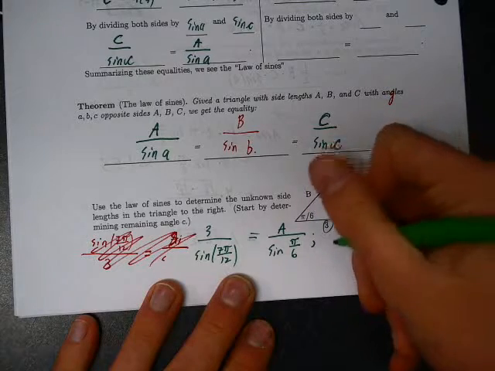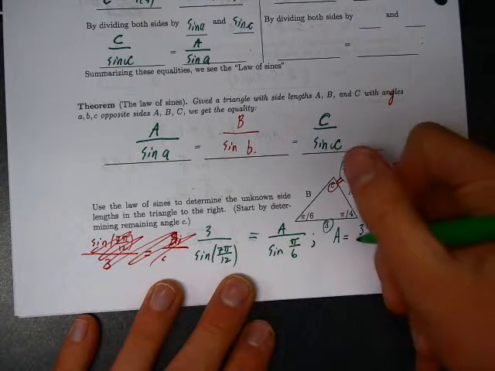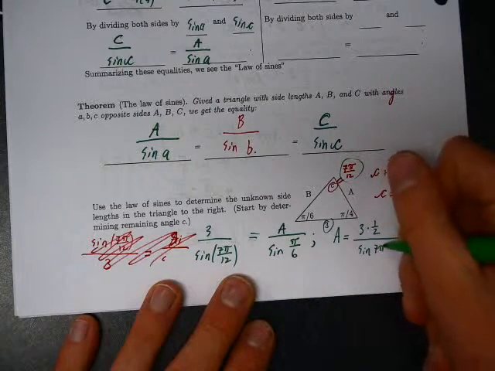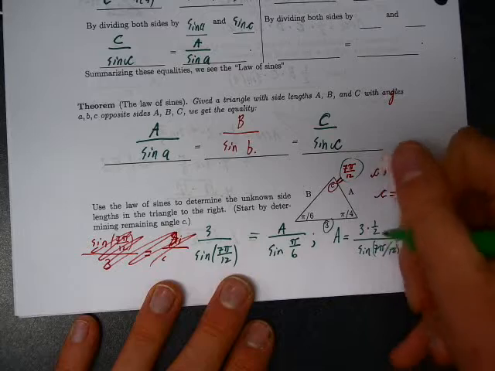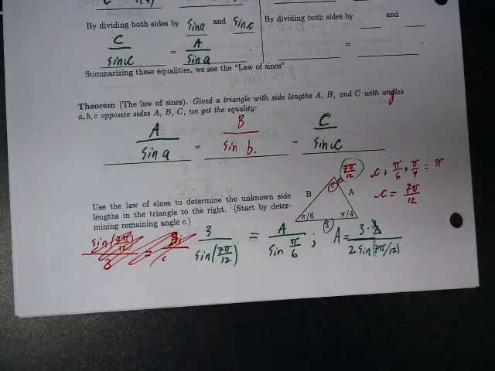So doing that, we get a equal to 3 times 1/2 divided by the sine of 7 pi over 12. And I guess the only simplification that one can make is putting that 2 in the denominator, because I don't know what the sine of 7 pi over 12 is. We will once we know the half angle again. So there's an exact value for A.